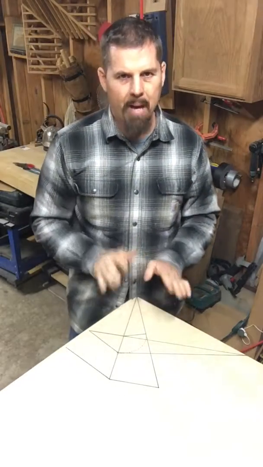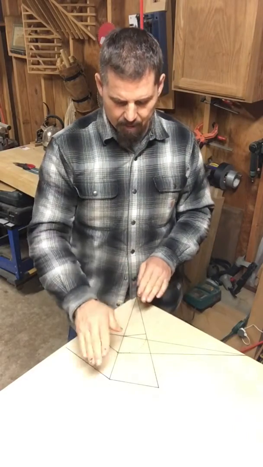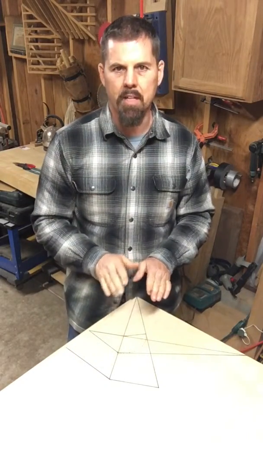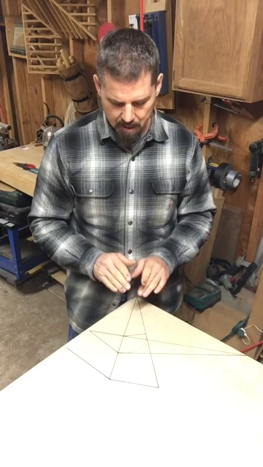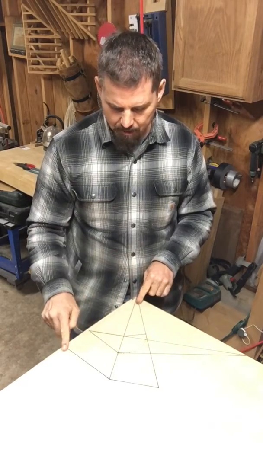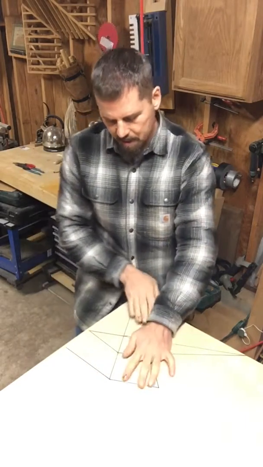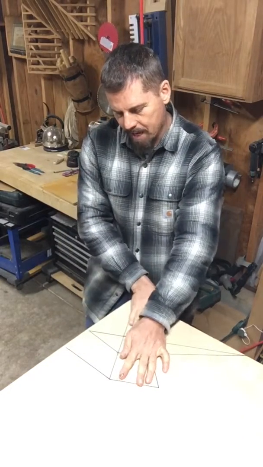I want to show you how to get the backing angles for hips or valleys on unequal intersecting pitch roofs. In this case, it's a 9/12 to a 5/12. This is the miter rule here on the side.